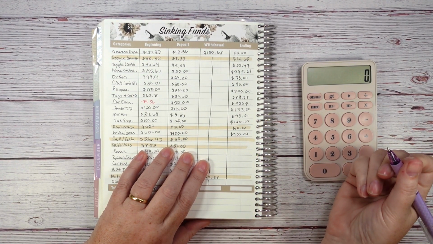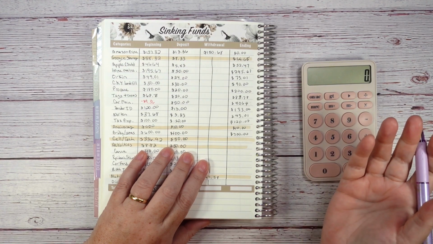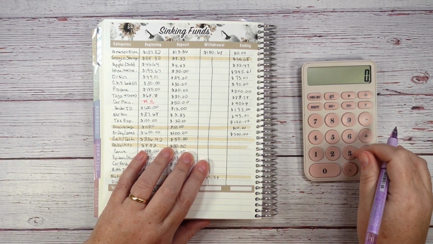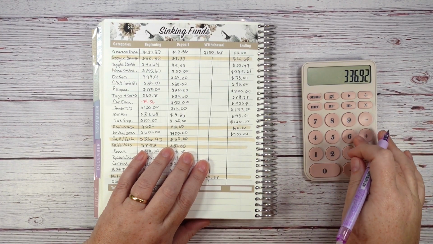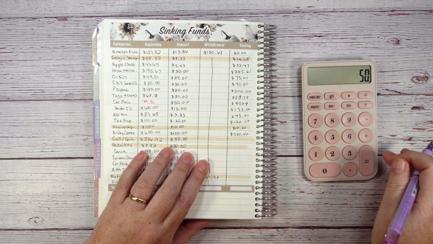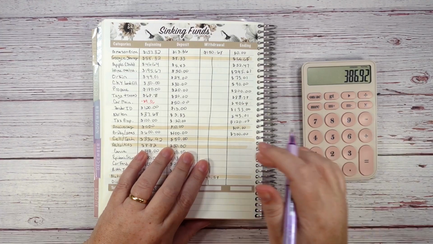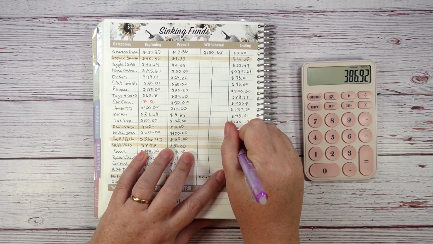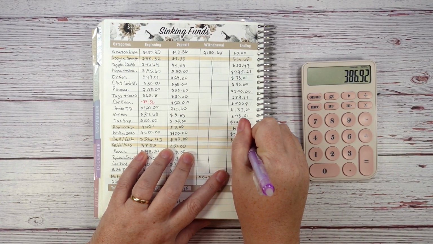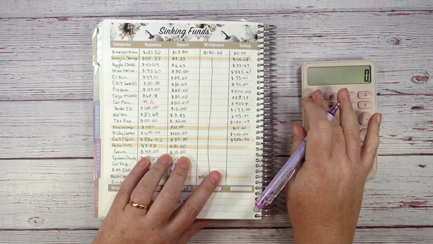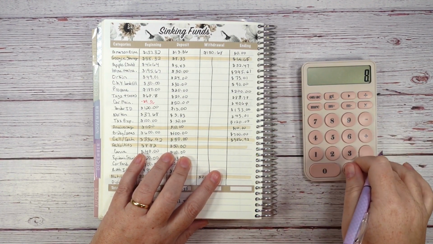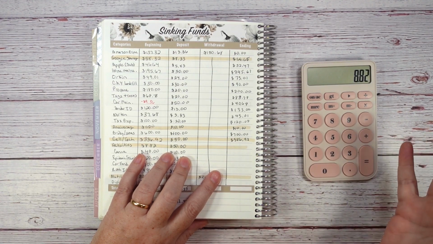Cell phone tech. So basically it's for cell phones or technology, if we wanted to upgrade or anything like that. That's going away because I've been using it for other things. And I usually put $50 a month. We're not going to be doing that anymore. $386.92. What is in here is also going to the car fund. And then $8.82. I just got this into positive.